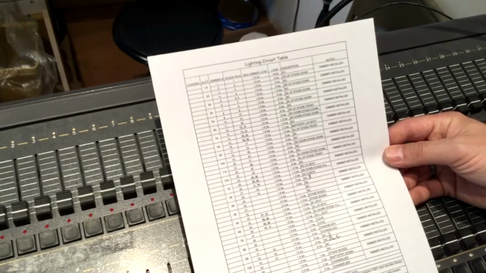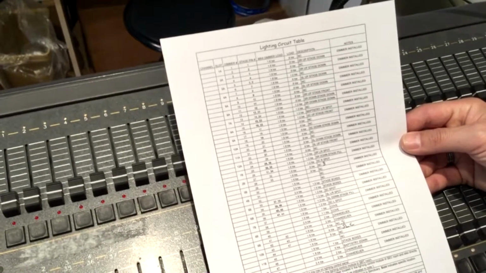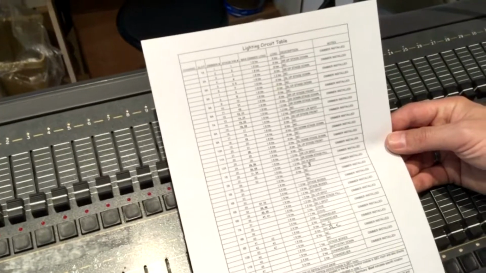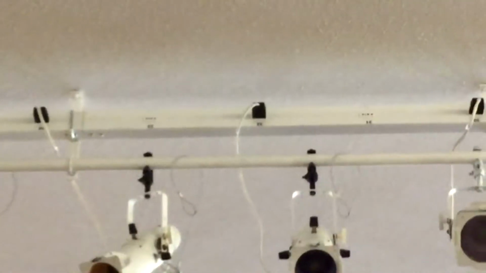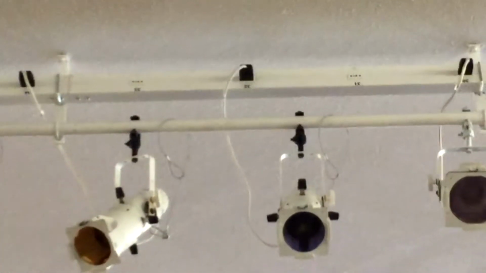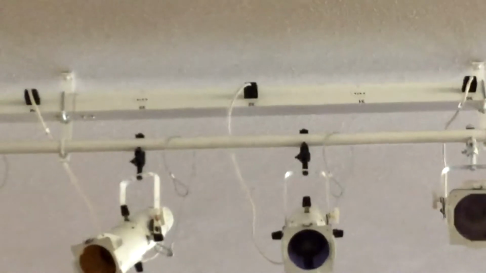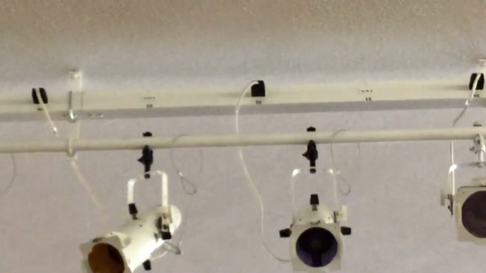you need this. Sorry for shaking that. You need this to figure out what's where. If everything was designed 1-to-1, this would be much easier. Okay, so we should be zoomed in on the numbering scheme for the lighting fixtures. Everything's numbered upside down, unfortunately. That's kind of the nature of this beast.